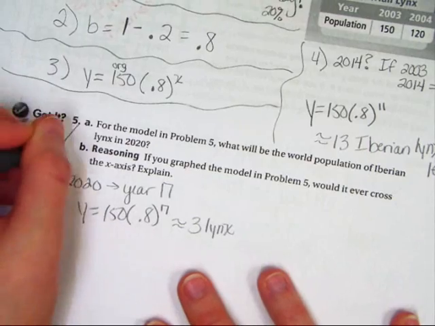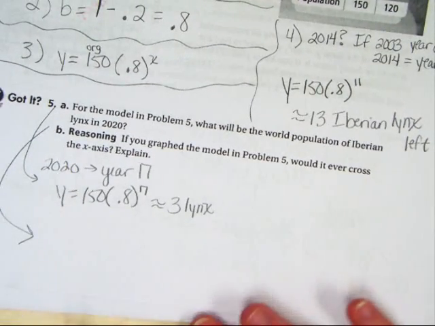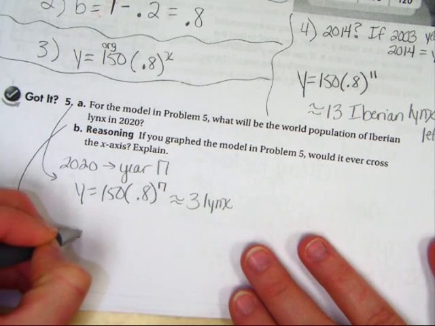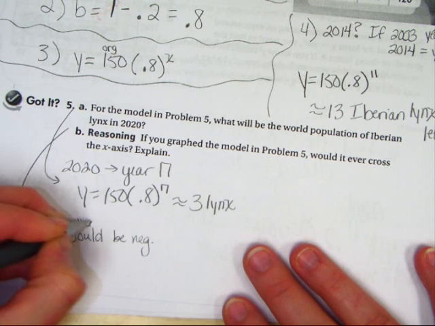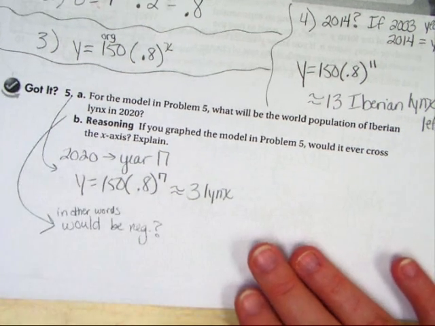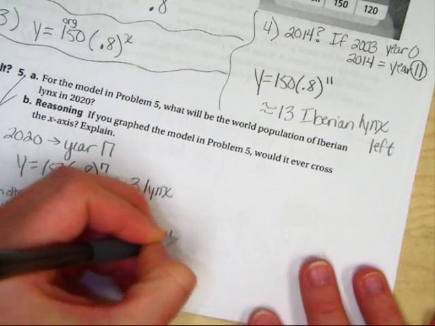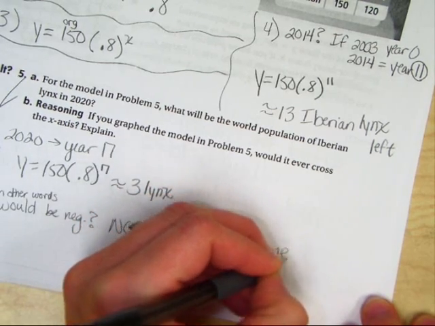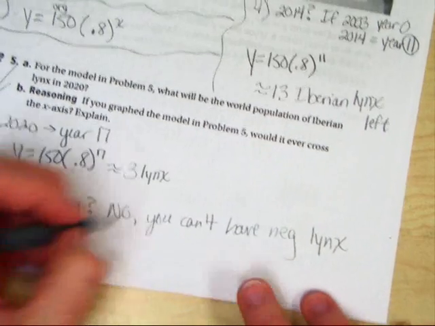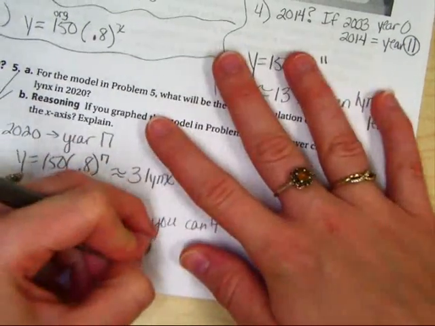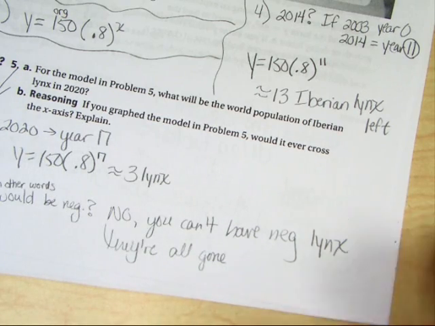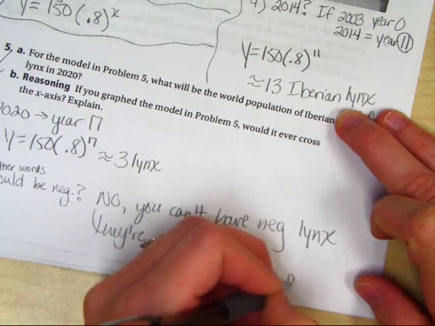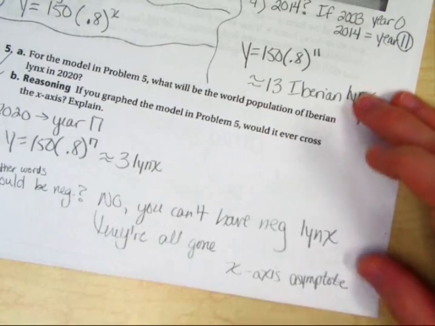Now part B, that's A, here's B. If you graphed this, would it ever cross the x-axis? They're asking pretty much, would it be negative? Well, I hope you guys know, no, you can't have negative lynx. That just means they're all gone. Plus the fact that the x-axis is your asymptote, which means it's never going to cross it. That wraps up the lesson.